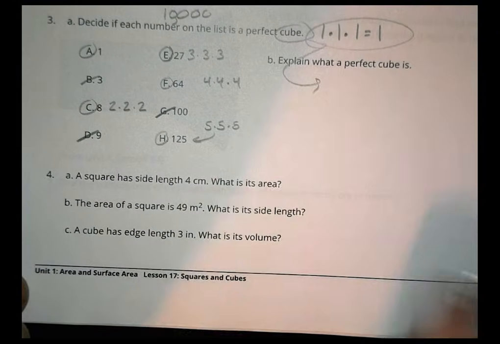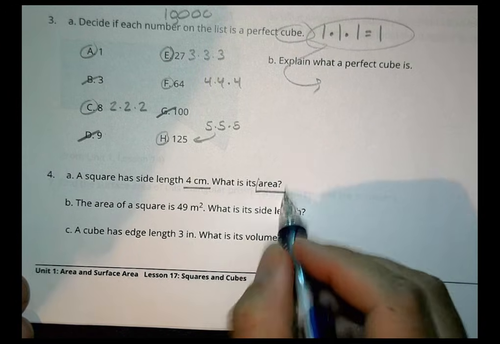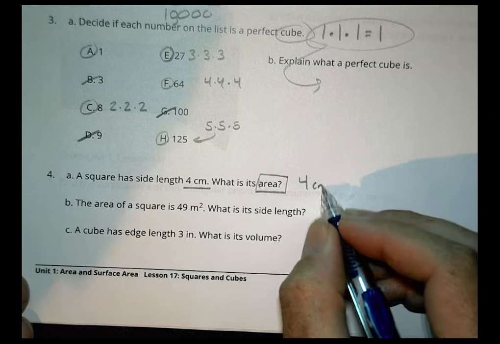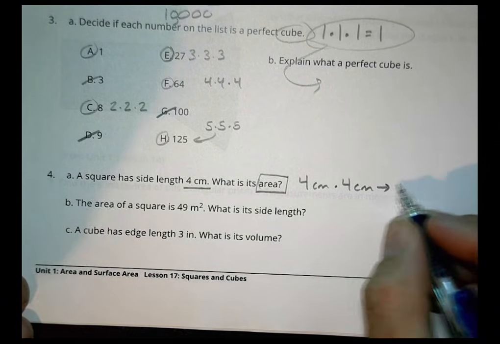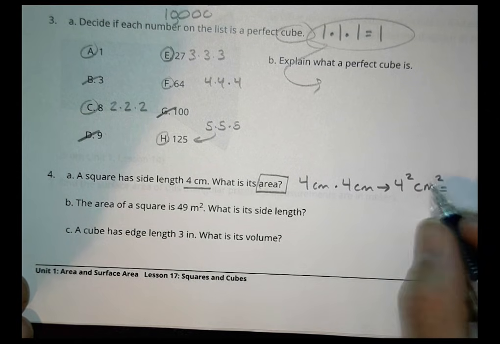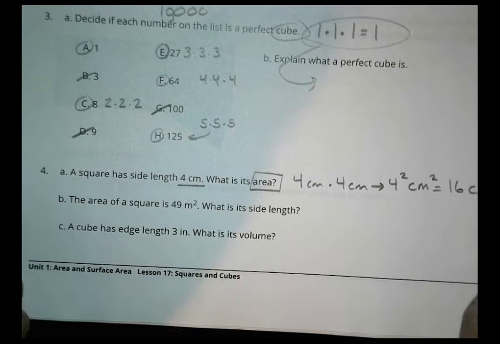Number 4. A square has a side length of 4 centimeters. What is the area? So to find the area, we would do the side length of 4 centimeters times the side length of 4 centimeters. That becomes 4 squared centimeters squared. And 4 squared is 16. And centimeters squared just keeps its name, and that's what we have.